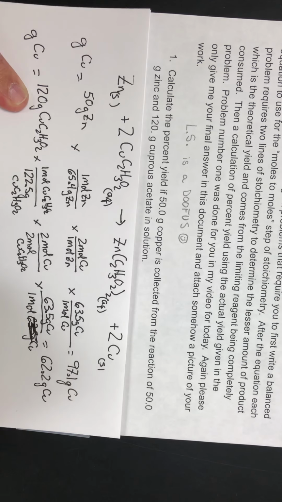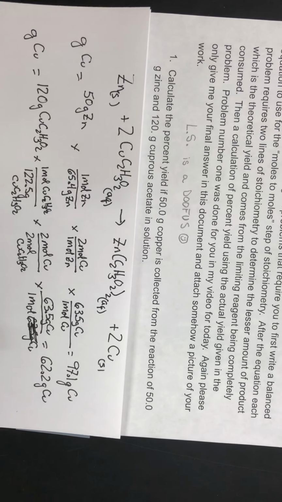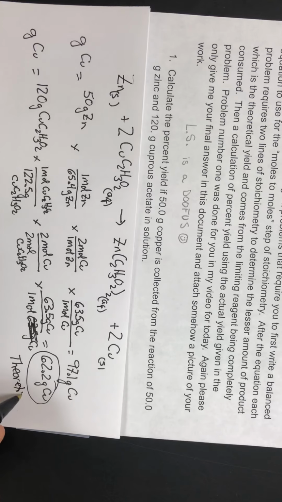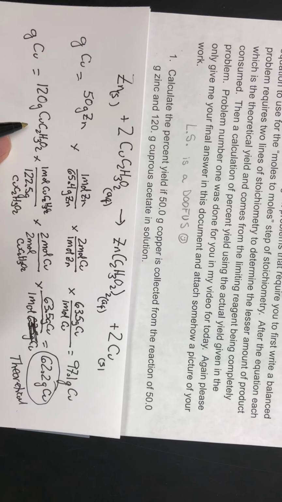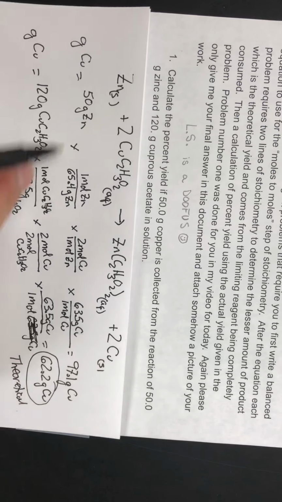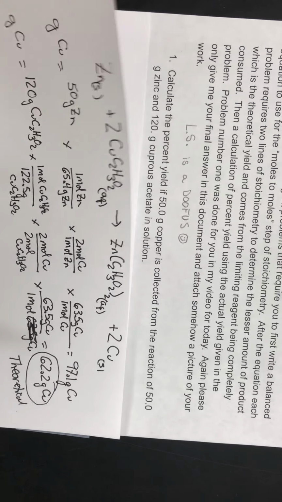grams of copper. I look at those two answers. It's like saying 4 s'mores and 2 s'mores. I can only make the smaller amount. This is my theoretical yield. All right? My limiting reagent is cuprous acetate, which means zinc is in excess. There'll be a little bit of zinc left over. We'll be going through most of that 50 grams, but there'll be some left over.